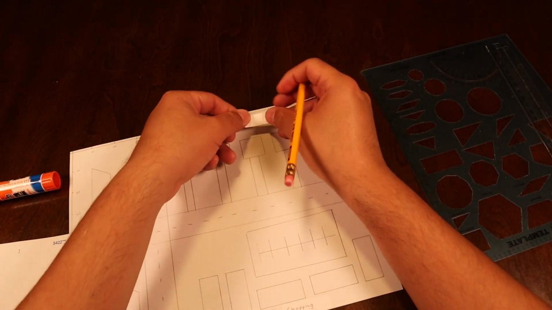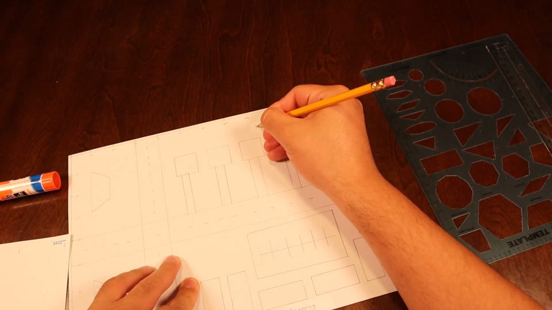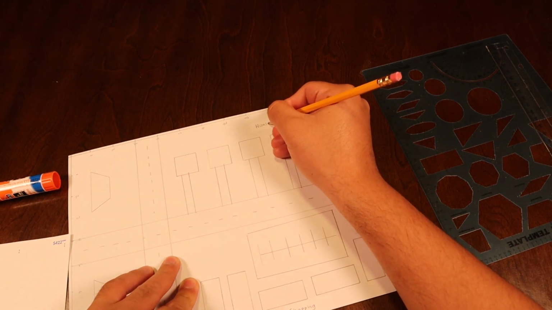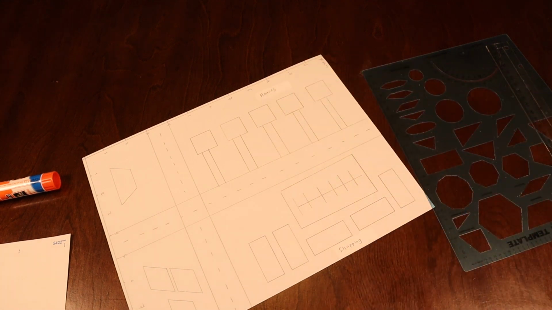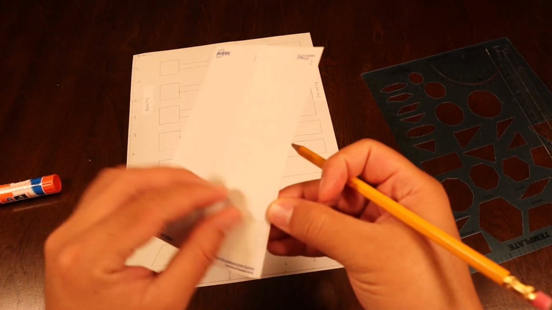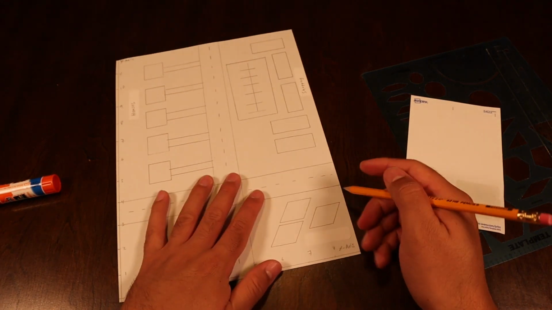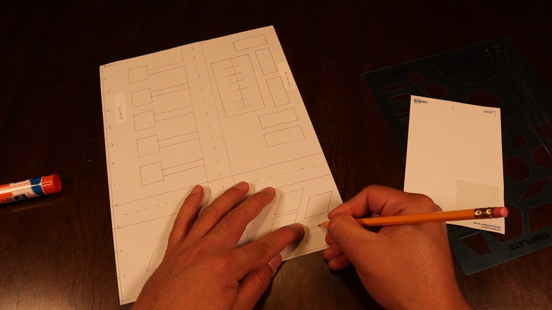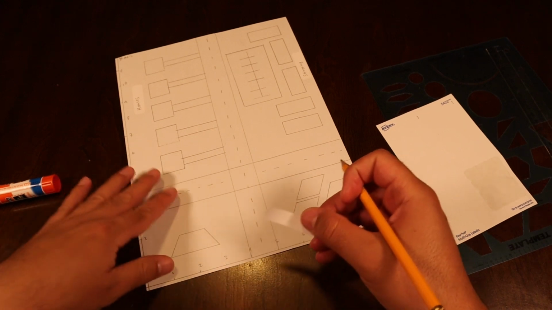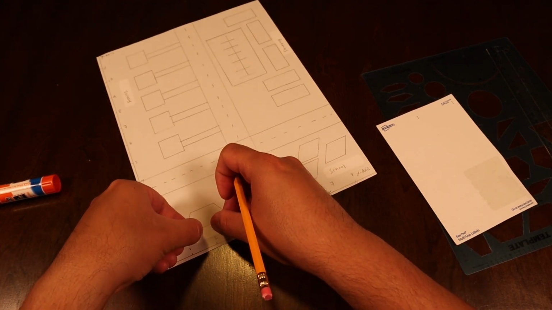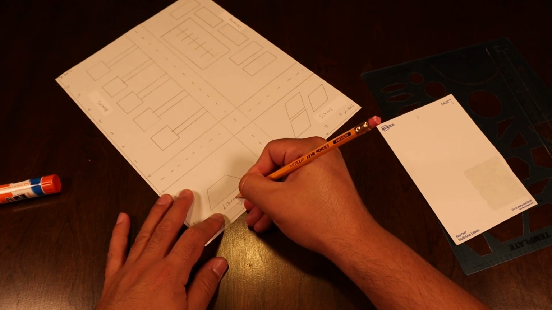And here we have houses. This bottom corner, this will be a school. And lastly, the other corner will be library.